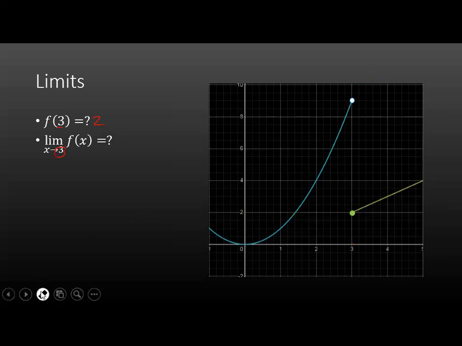So let's start from the left. Since we're talking about x approaching 3, let's start with 2. 2 is from here, right? So it has 4. Let's make it even closer to 3. So it's here, which is closer to 6. Now let's make it even closer to 3, which is approximately 8.